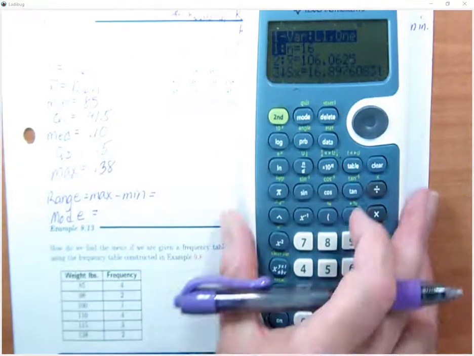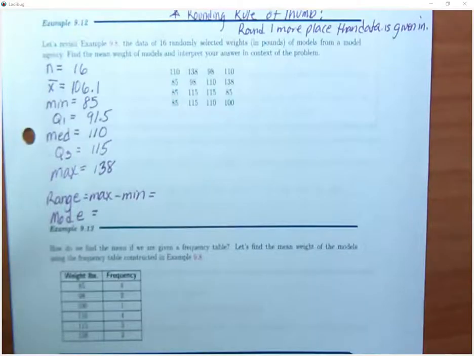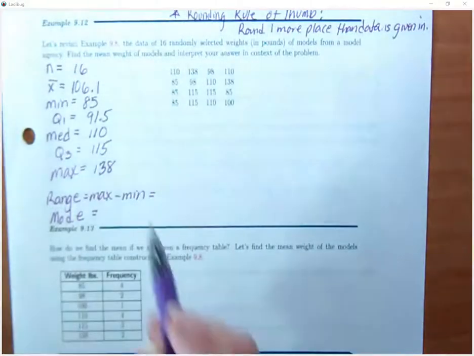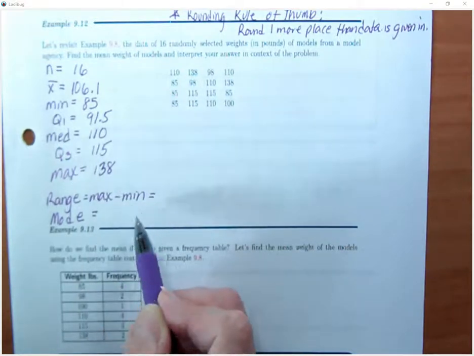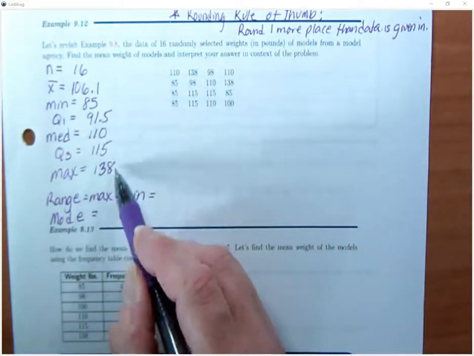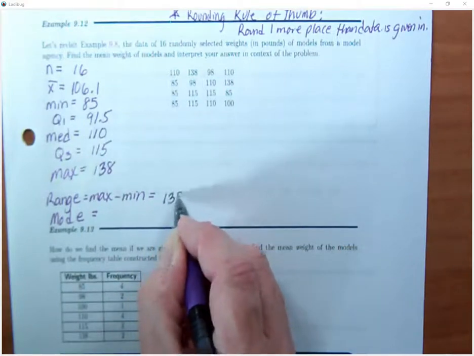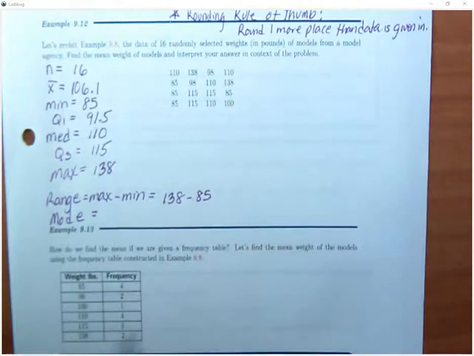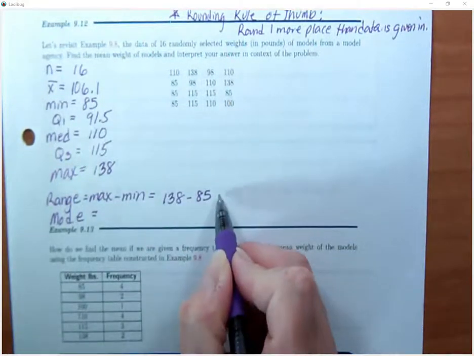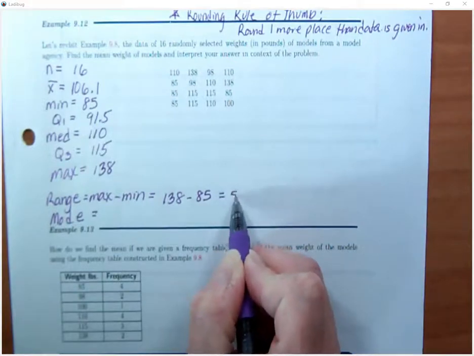So I'm going to adjust the lighting now so we can see our paper. So the range we can find from doing our max minus our min. So the maximum value is 138 minus minimum is 85. And so I'm going to get a range of 53.